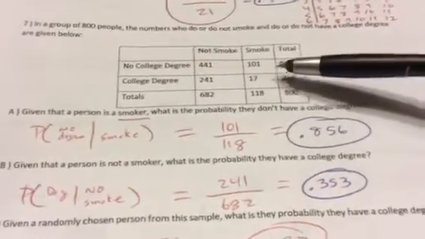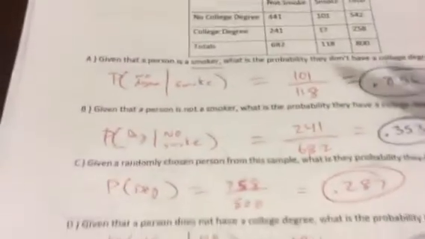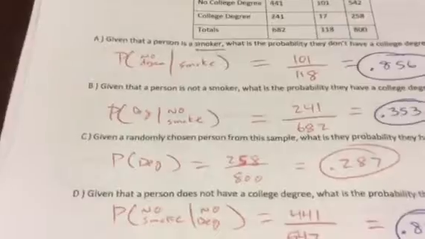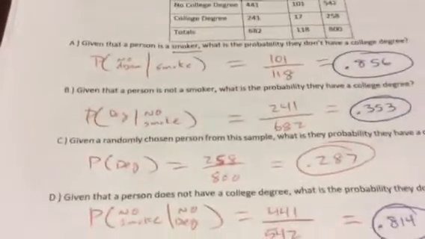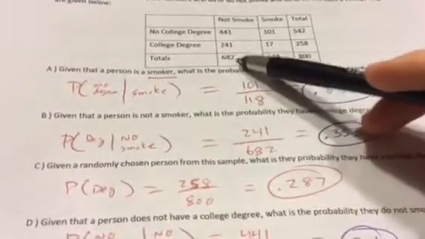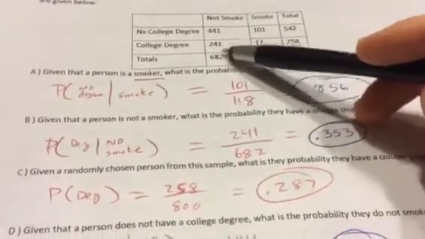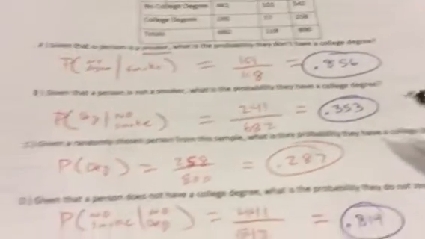Okay, folks, given that a person is a smoker, so I'm looking at 118, what's the probability that they don't have a college degree? That's them right there. Divide the 2. These are not hard, folks. These are quick, not difficult. Given that a person is not a smoker, so doesn't smoke, has to be my denominator. What's the probability they have a college degree? That one right there. Divide them both.